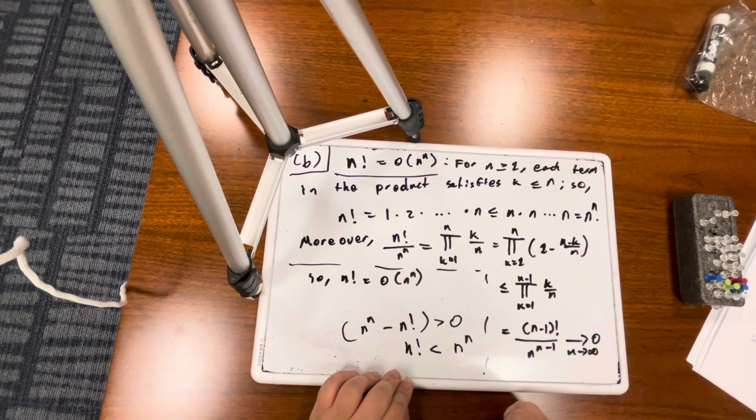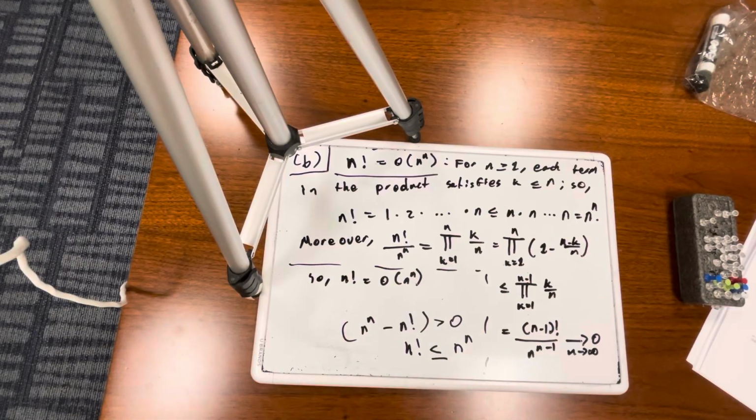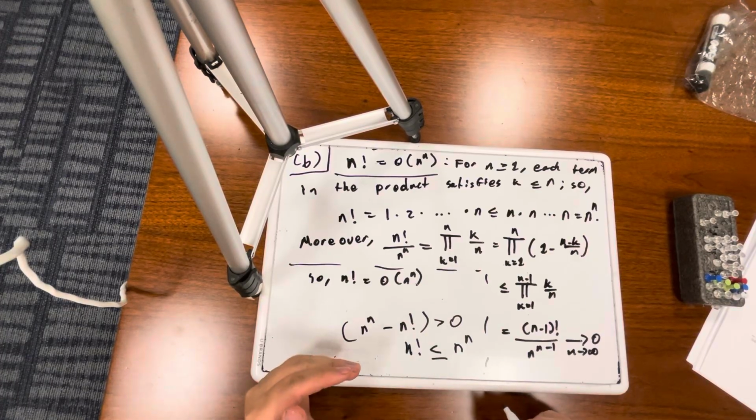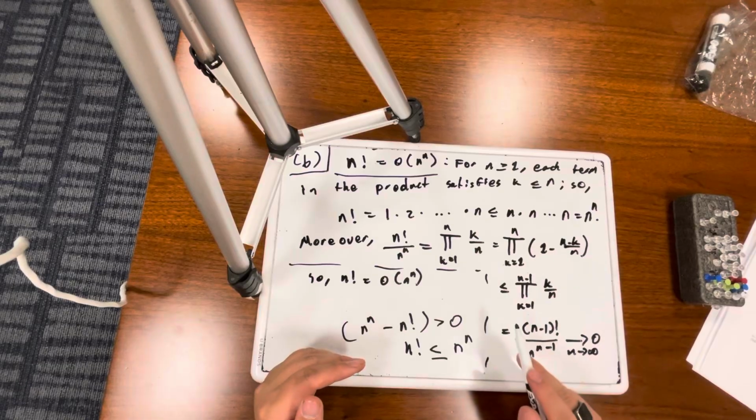It's not the case that n to the n is always greater than n factorial. But does n to the n always act as an upper bound to n factorial? Well, we've proven that to be the case in a way, because the highest it can ever go is n to the n.